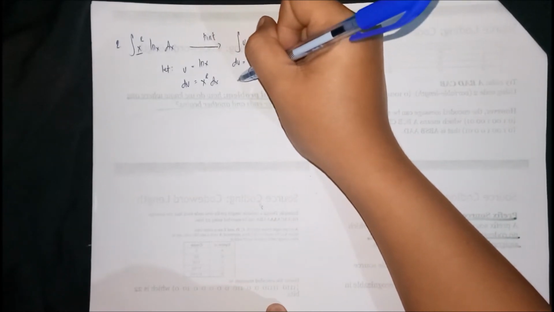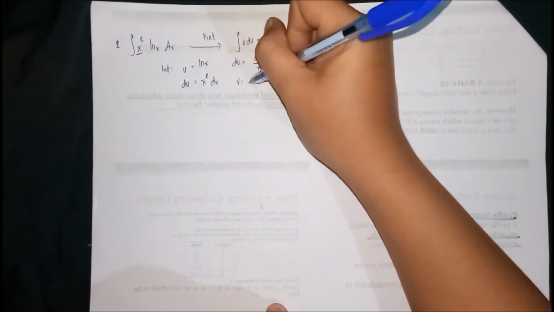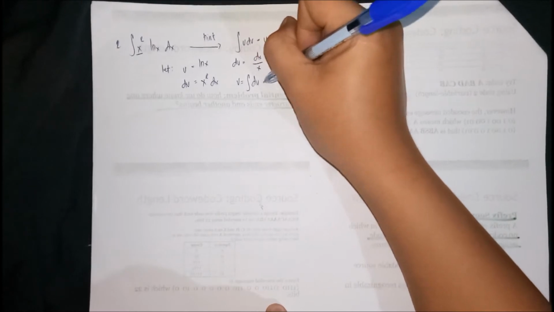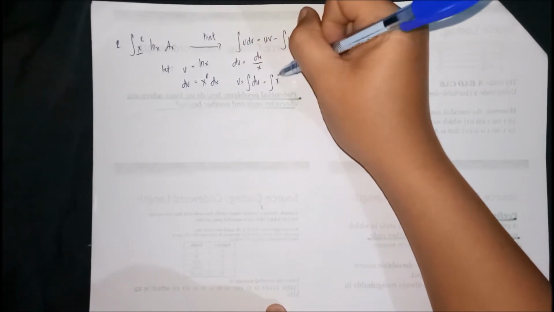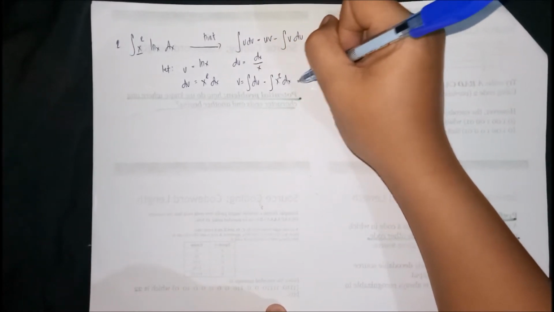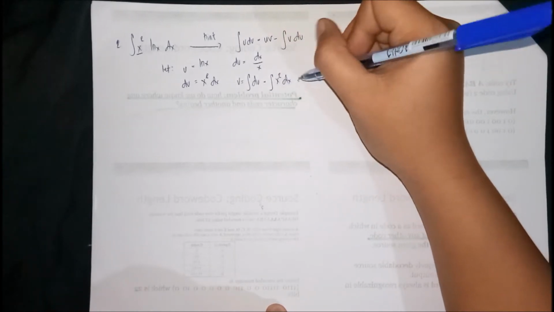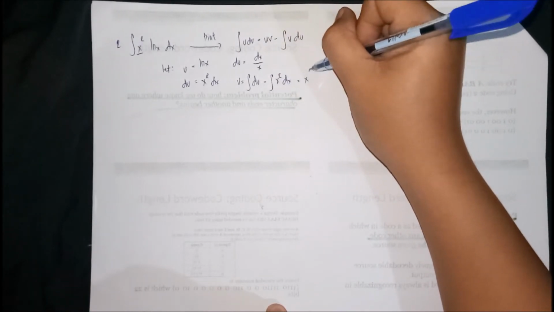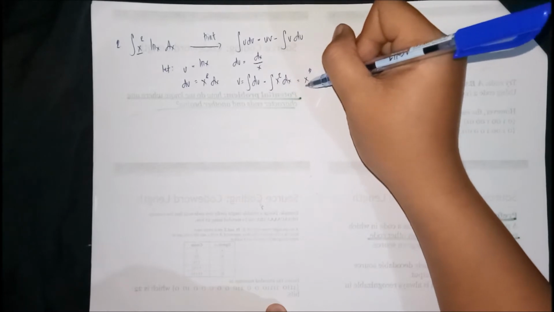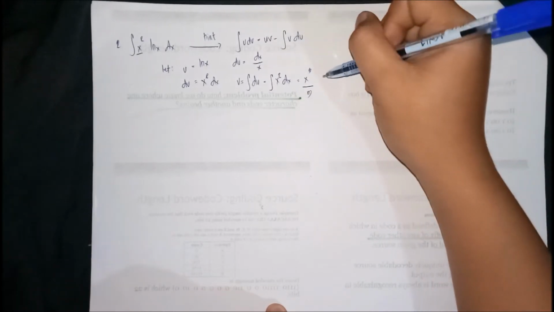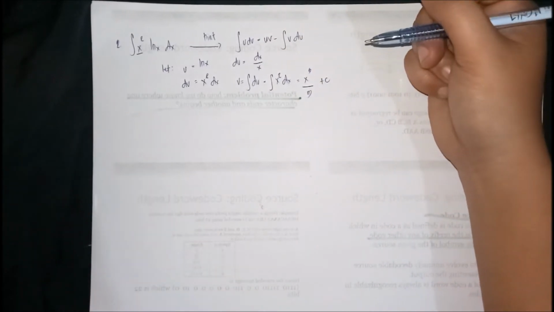So, for that, our v is equal to the integral of dv, which is equal to the integral of x squared dx, which is equal to class power formula. This is x cubed, di ba, plus 1 over 3. Of course, plus c.